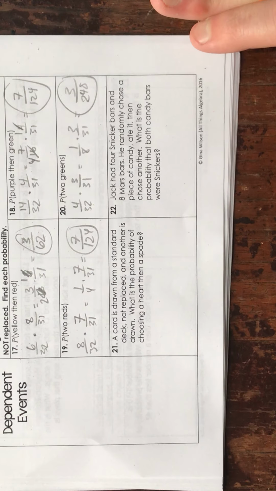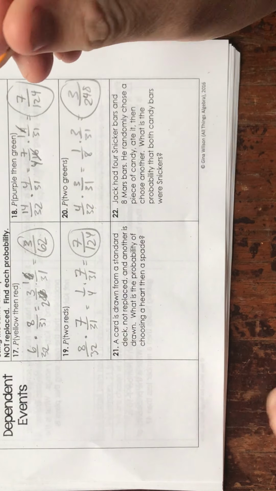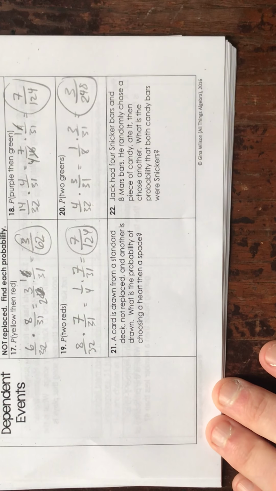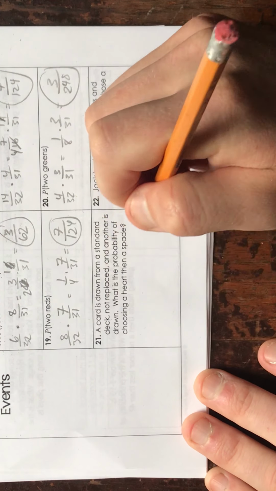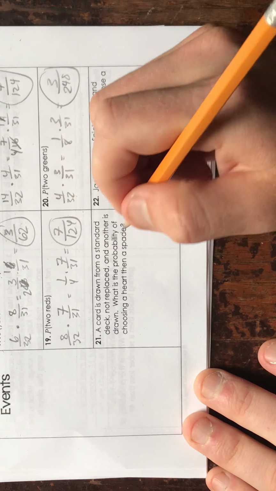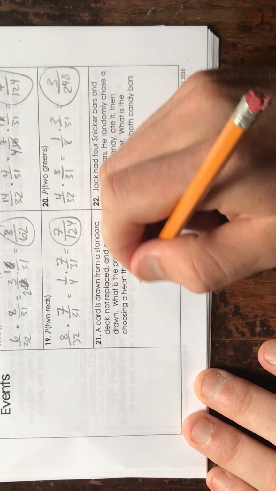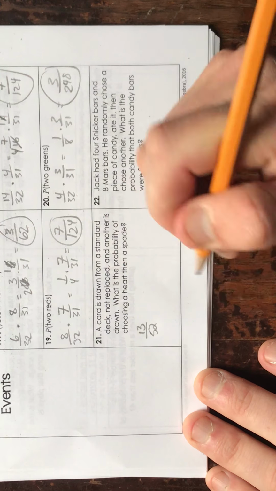Go ahead and try 21 and 22 on your own, and then I'll explain them. Pause it and try these out. Remember there's 52 cards in a deck. We're not replacing these, and we're drawing 2 of them. What's the probability of choosing a heart then a spade? For the first, there are 13 hearts out of 52.